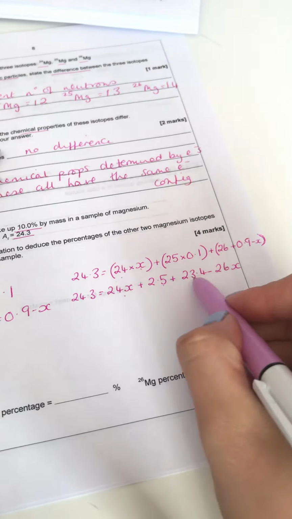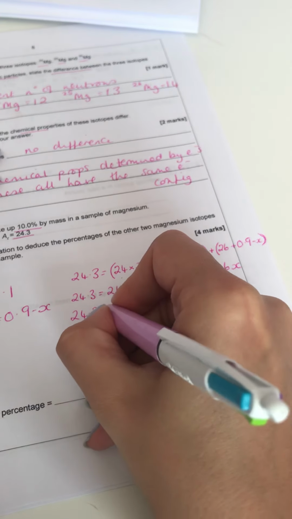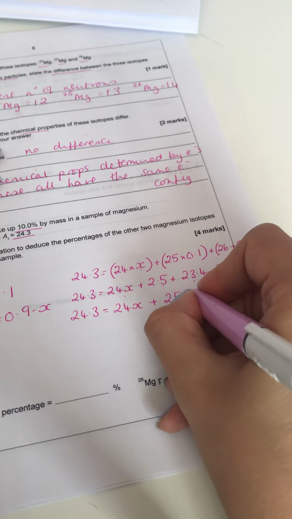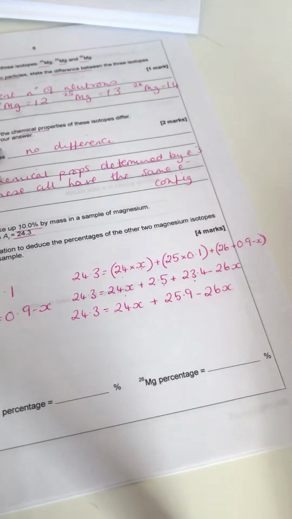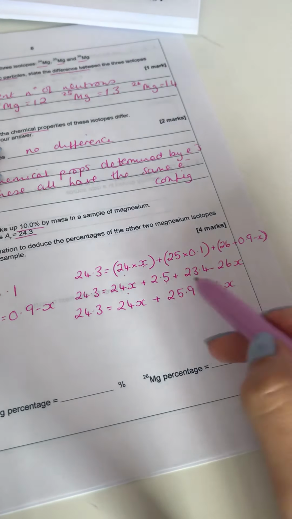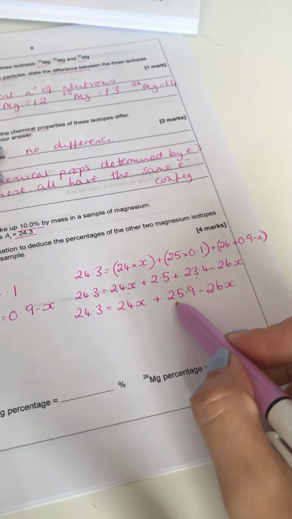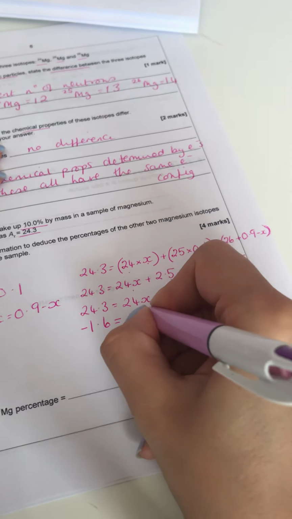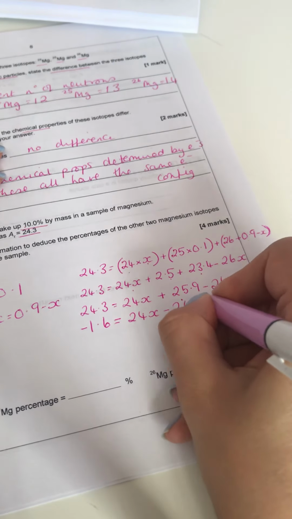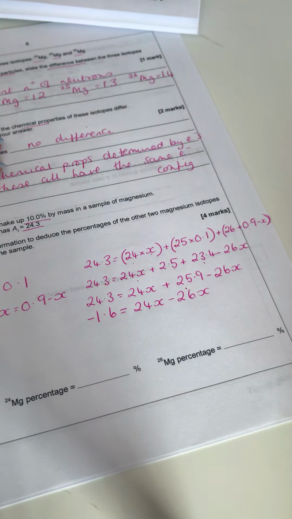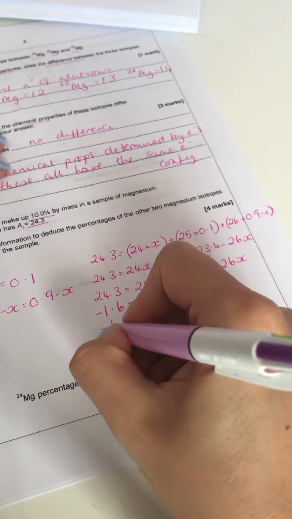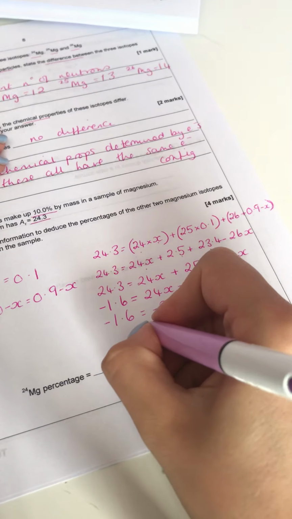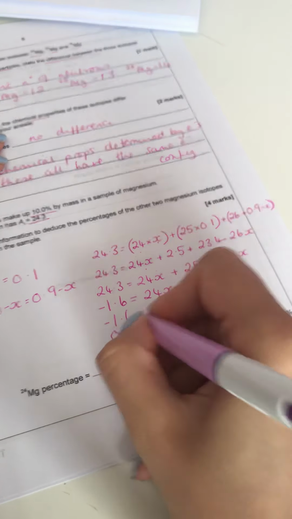I can add these 2 together, so I'm going to have 24.3 equals 24x plus 25.9 minus 26x. I can then get rid of my 25.9, so I'm going to subtract that on the left, and it will give me minus 1.6 is equal to 24x minus 26x. 24x minus 26x will give me minus 2x, so minus 1.6 is equal to minus 2x, meaning that the value of 1x must be 0.8.